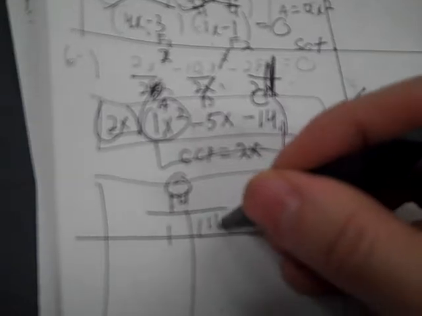So now when I do the trinomial, ABC go here, and remember the a is 1 now, okay? So 1 times negative 14 is negative 14, so we're looking for a difference of negative 5. 1 and 14 don't do it. How about 2 and 7? Yep. So to make negative 5, our 7's negative.